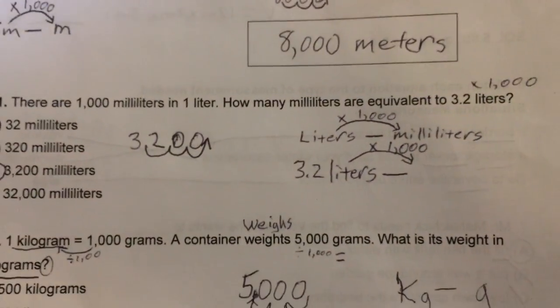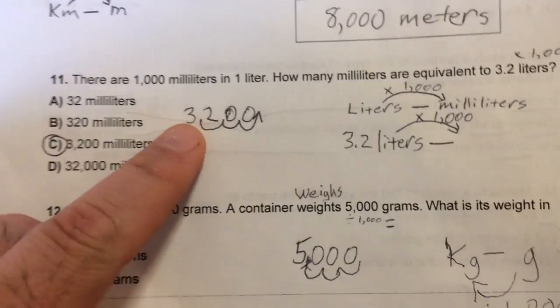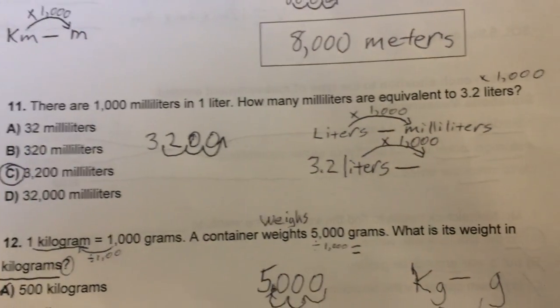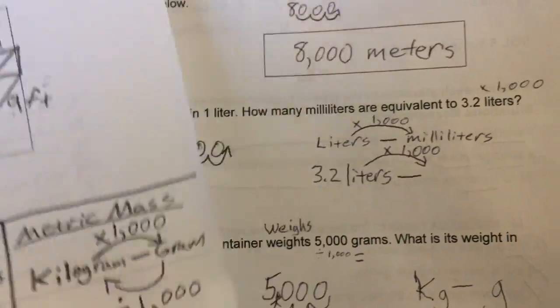Okay, so same thing here, same thing. You go back to your study guide, and this time you're going to look up liters and milliliters.